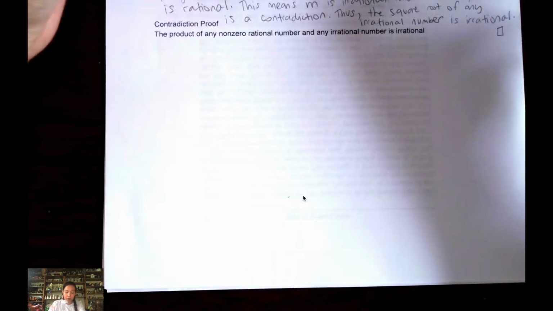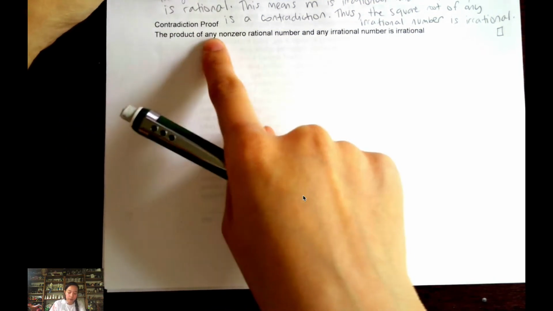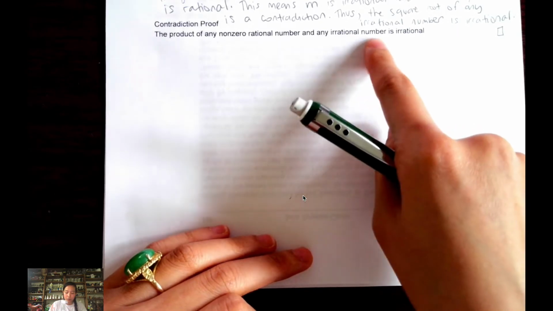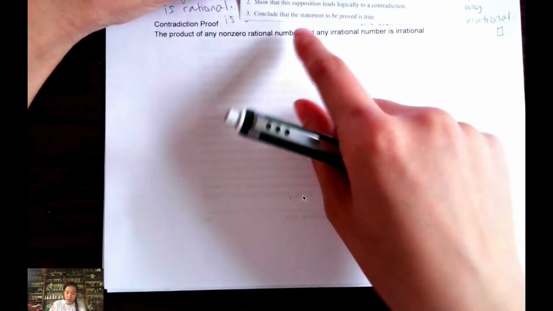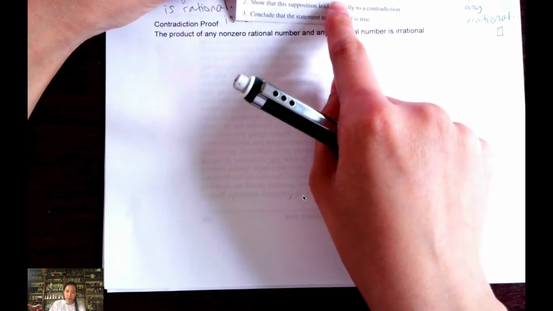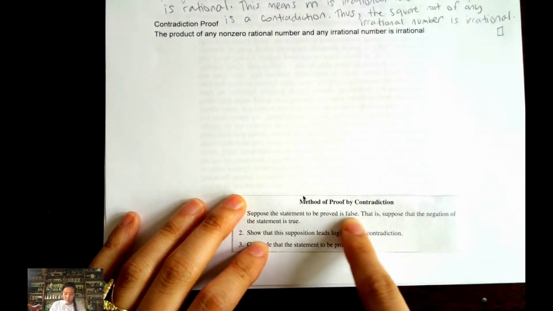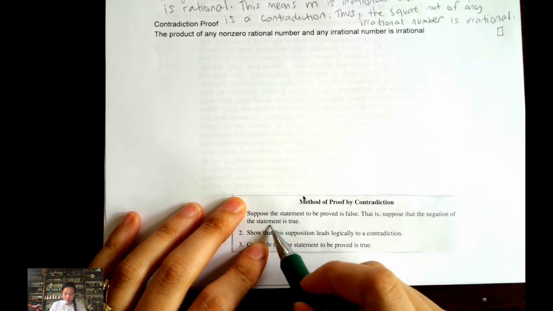Hey guys, in this video I'm going to be going over how to write a proof for the statement: the product of any non-zero rational number and any irrational number is irrational. We're going to be using the method of proof by contradiction. So the first thing you want to do when you are writing a proof by contradiction is suppose the statement to be proved is false. That is, suppose that the negation of the statement is true.